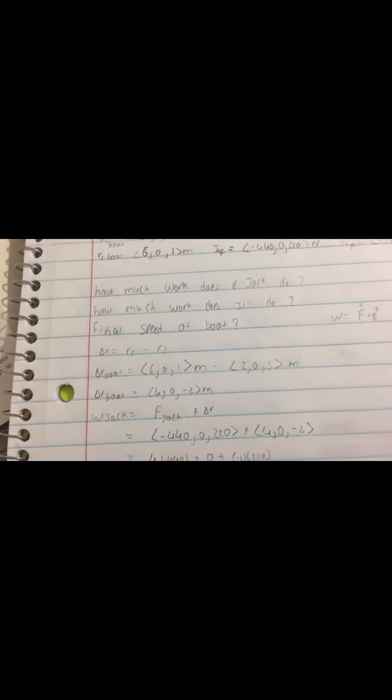Alright, so the following problem is from page 278. Basically, the problem scenario was Jack and Jill are maneuvering a boat which weighed 32 kilograms, and it gave us two positions of the boat, 2, 0, 3 and 6, 0, 1 meters. During that distance, both Jack and Jill were applying a force in order to maneuver the boat, and it wants us to find the work done by Jack, the work done by Jill, and the final speed of the boat.